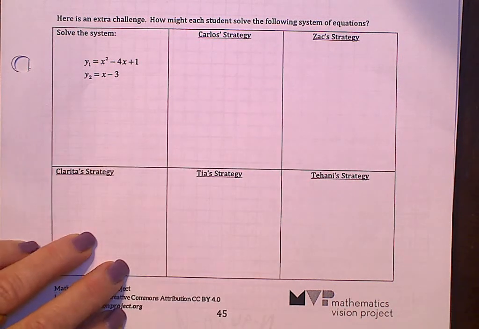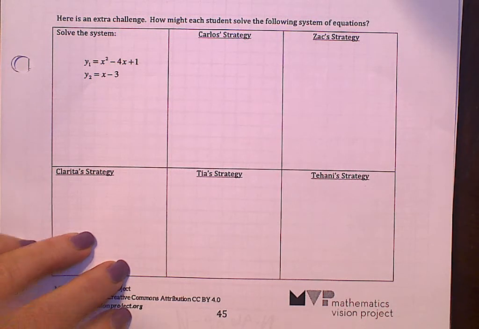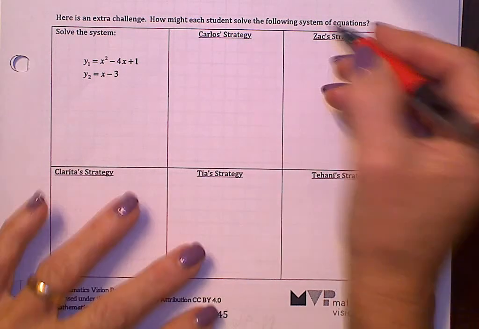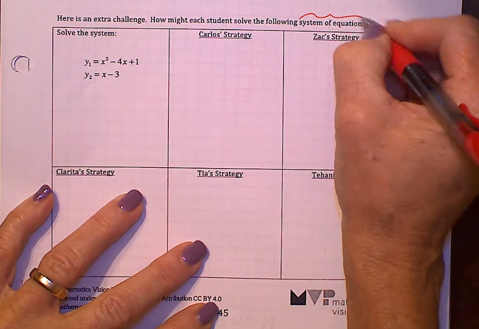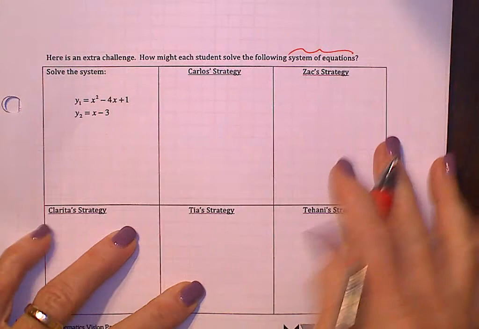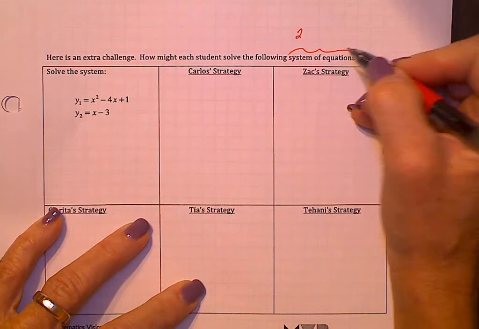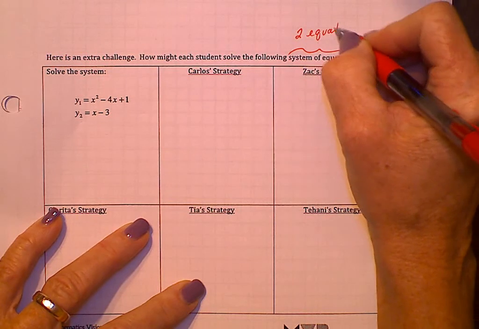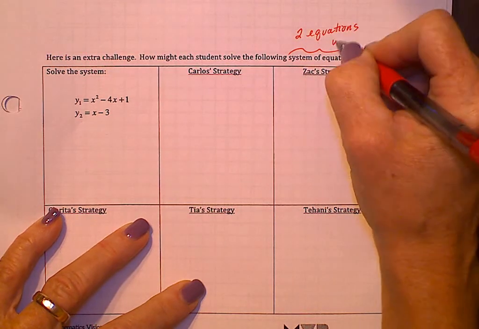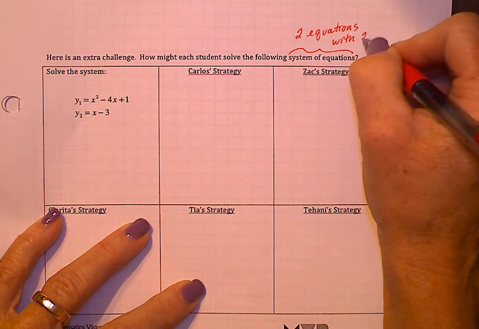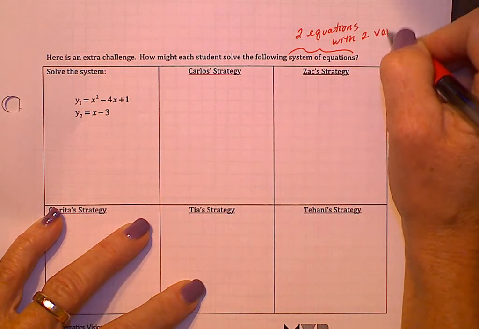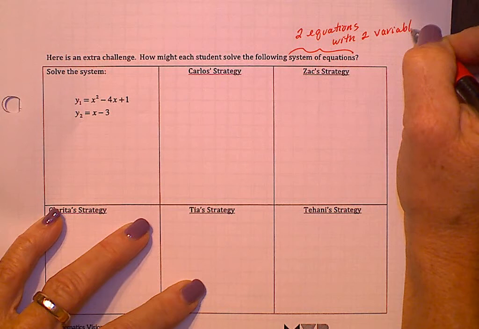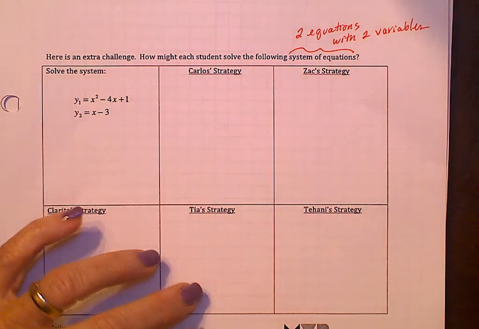And we're going to look at trying to find how we solve this system of equations. A system of equations is two equations with two variables for our purposes today. Two equations with two different variables, specifically an x and a y.